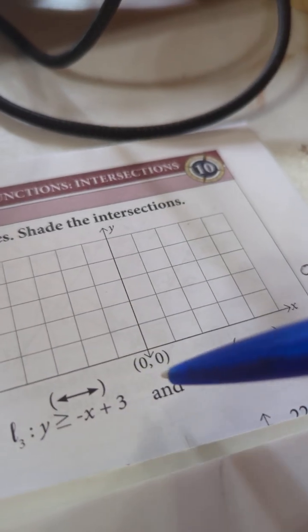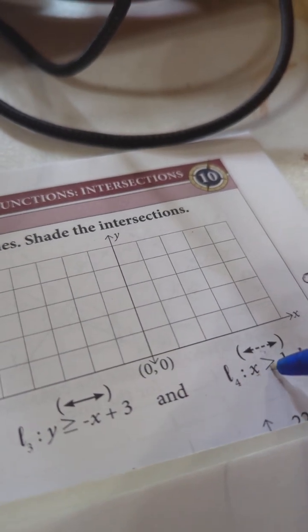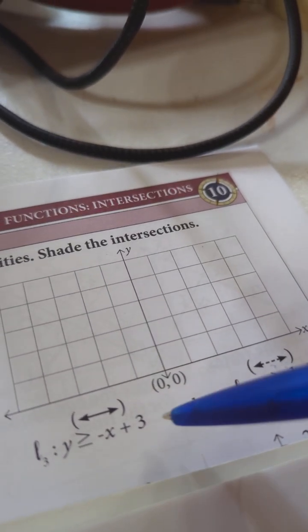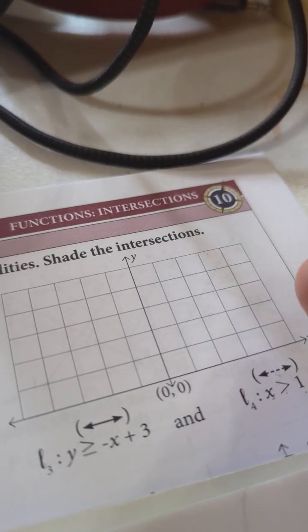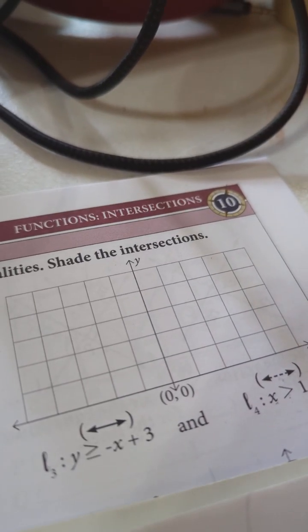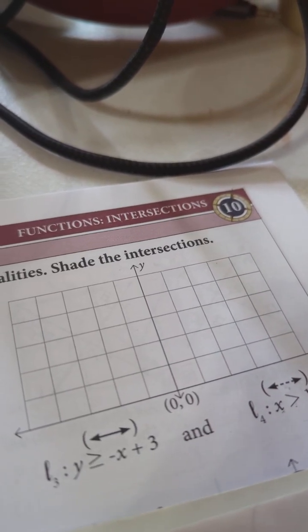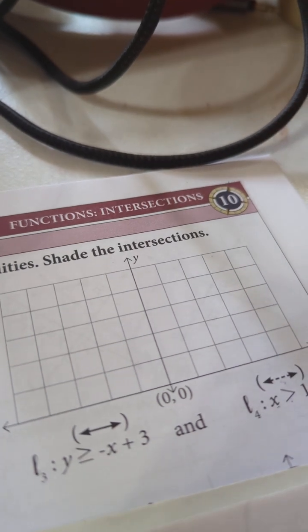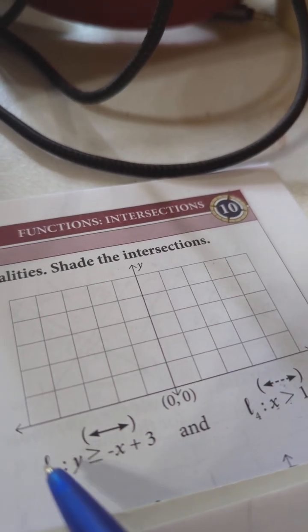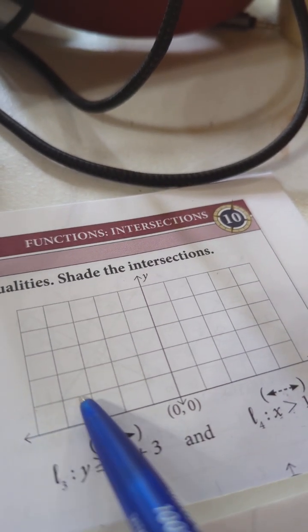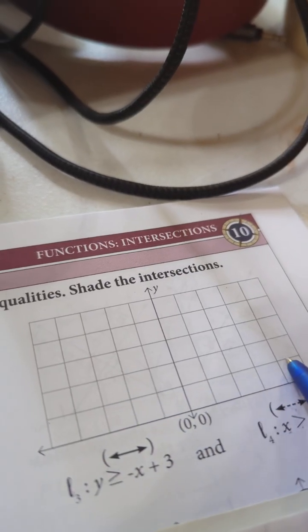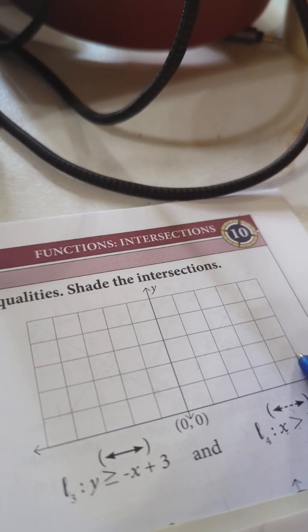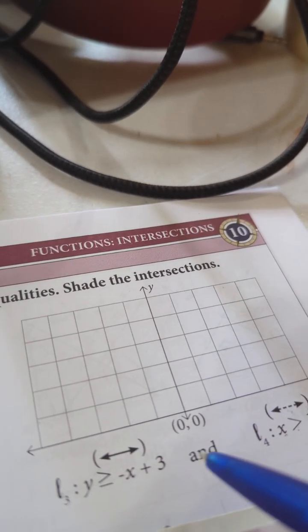So you have x is greater than 1. All right, so anything larger than x equal to 1 is great. So on the last graph, this was y is 1, right? Well, this is x, remember.